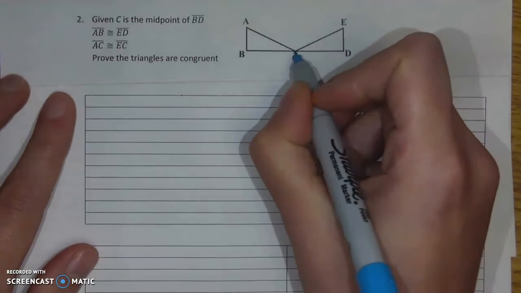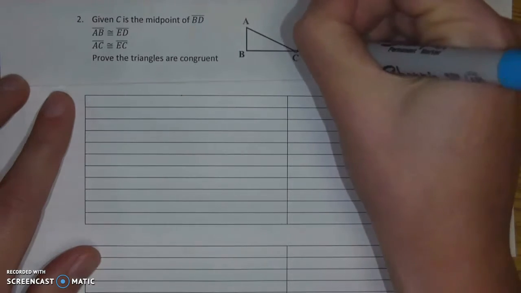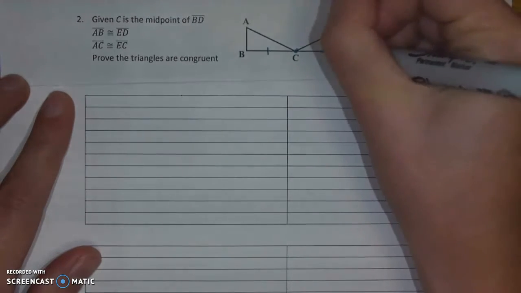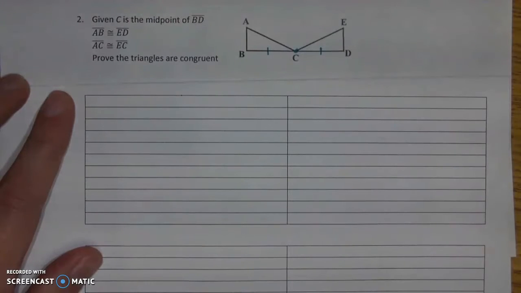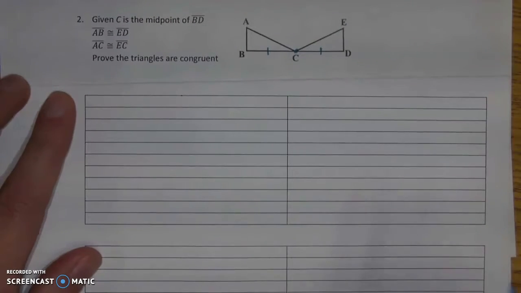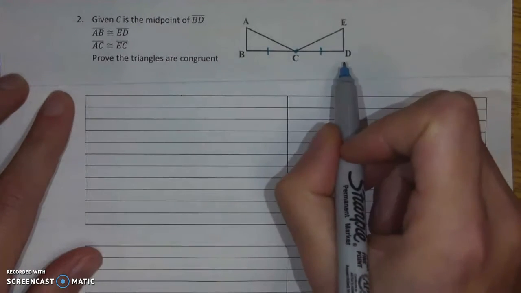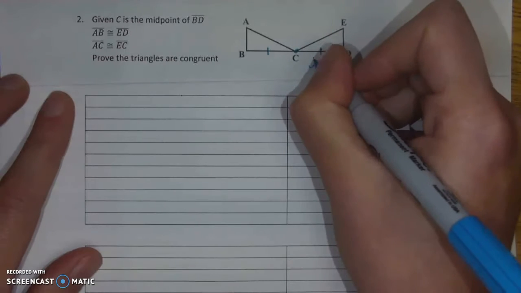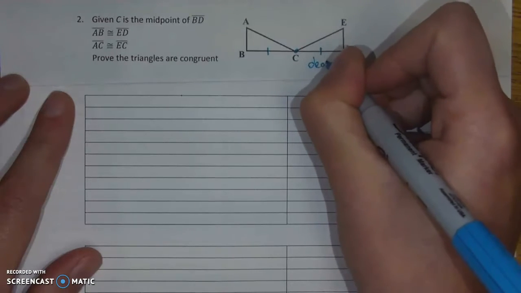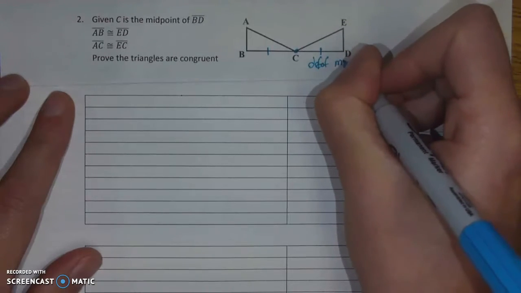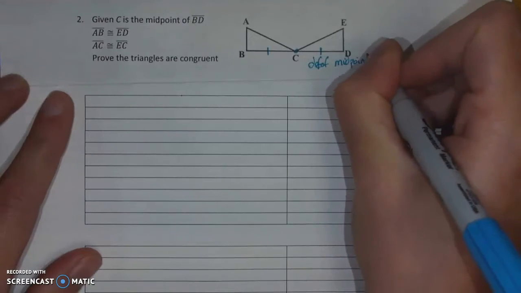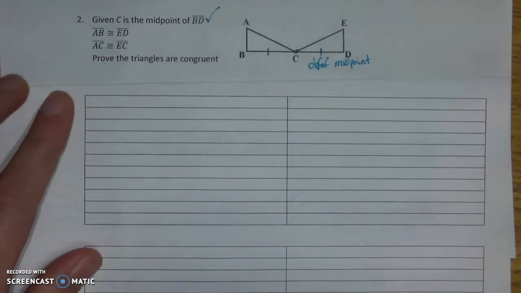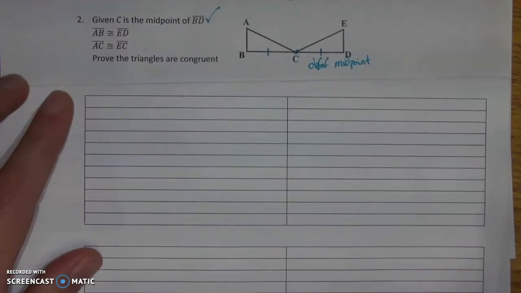So since C comes exactly in the middle of BD, according to the definition of midpoint, I know that I'm allowed to add these two markings. And I double check my sheet that it actually says I can say these two are congruent. And it does. So I'm going to write definition of midpoint there, so I know why I made that conclusion. And I've used my first given to make a conclusion.